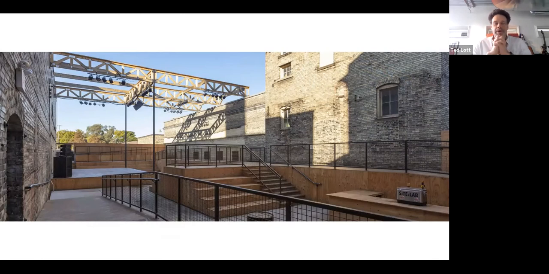So here's the finished work, literally hours before the opening party, with the stage on the left. And as we talked about, a variety of vantage points, a variety of access points, and a variety of performance points.